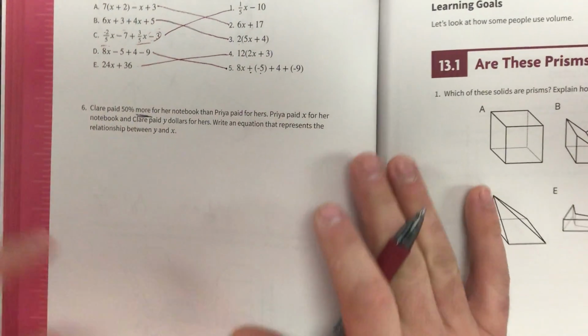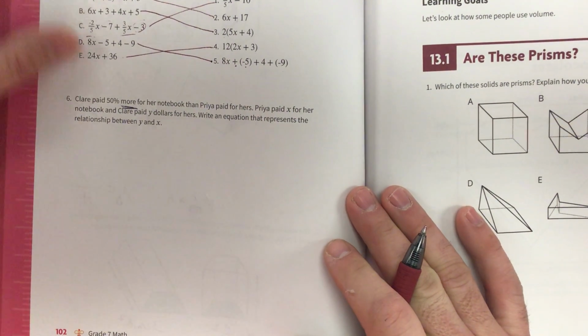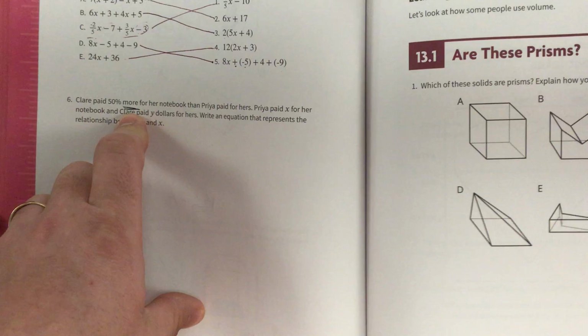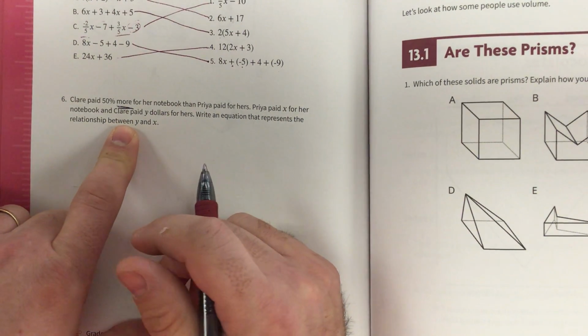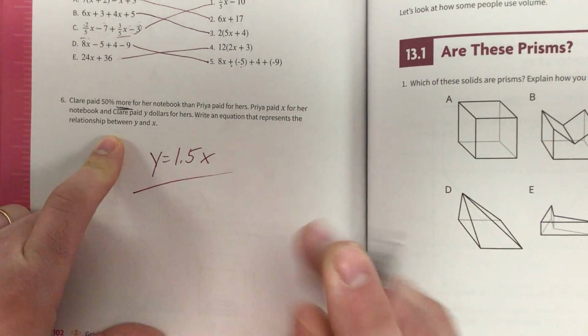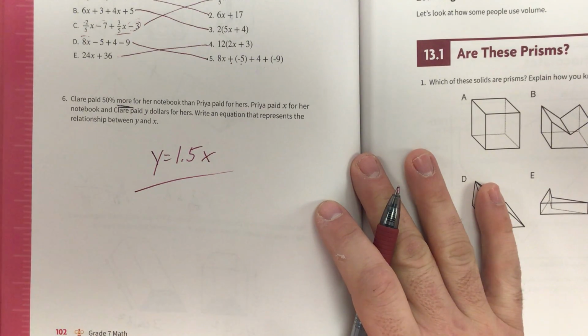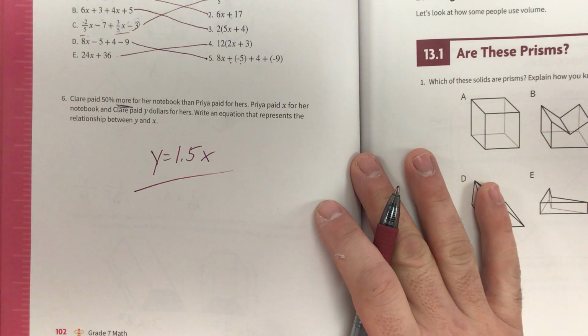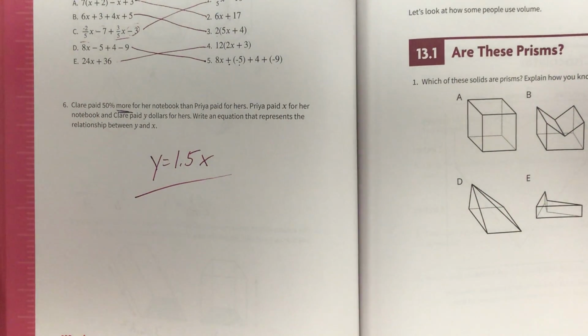Question number 6, a little review from Unit 4. Percentages. 50% more. So anytime we hear more, what do we add it to? 100, right? So what's 50 plus 100? As a decimal? 1.5. So whatever you get, you would take it times 1.5 to get the dollars that Clara spent, more money than Priya did. Questions?